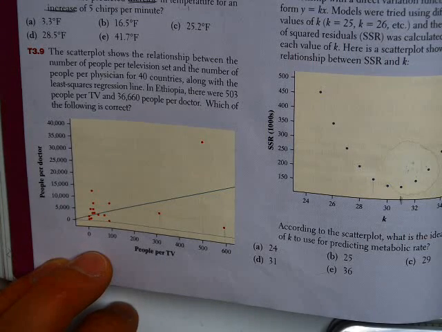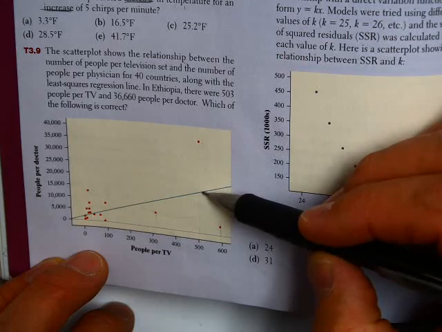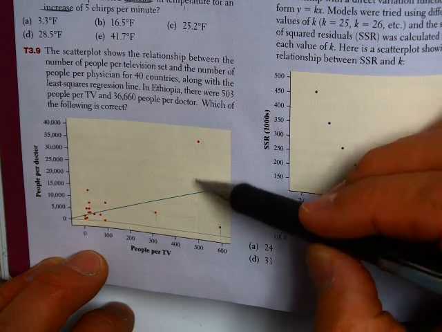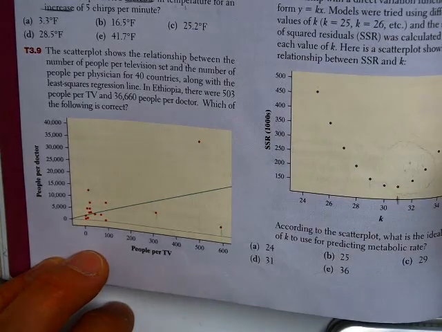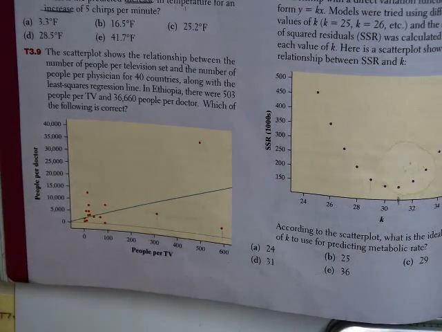And E, Ethiopia has more people per doctor than expected, based on how many people it has per TV. That's your true. We expect about 15,000 per doctor. We got about 37,000 per doctor. So E is our true statement.